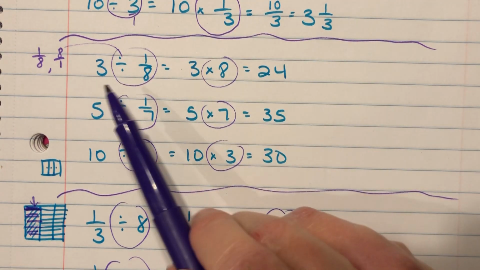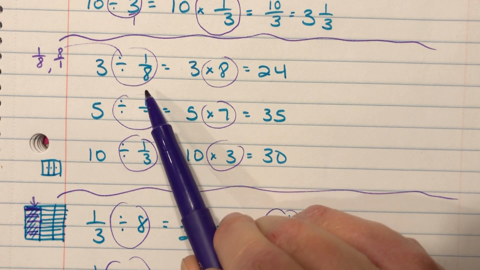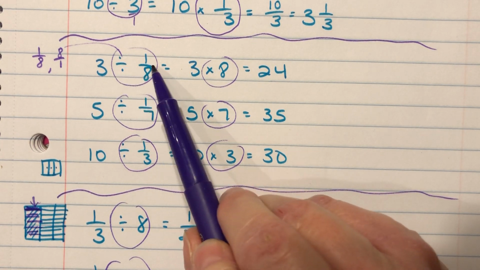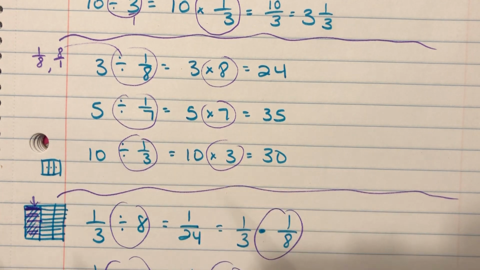What we're doing is we're multiplying by the reciprocal to solve it instead. So we're just changing the operation, and the number that follows, you can't change what you start with.